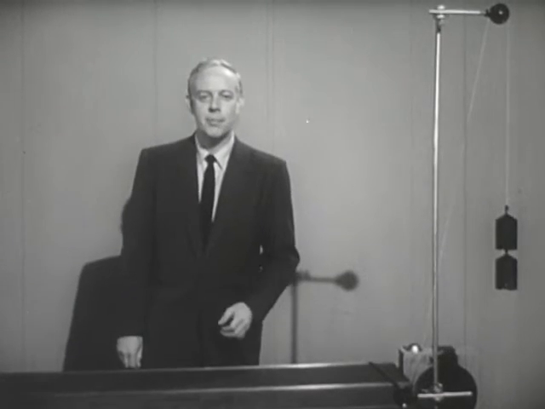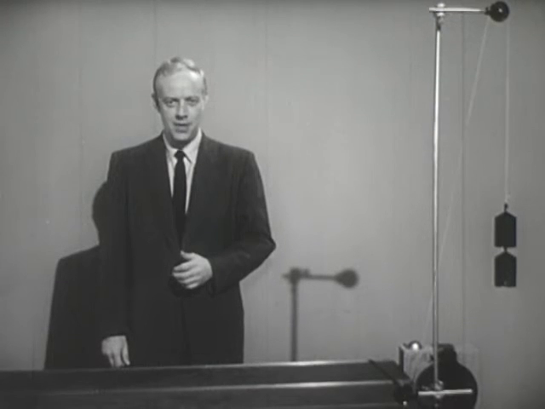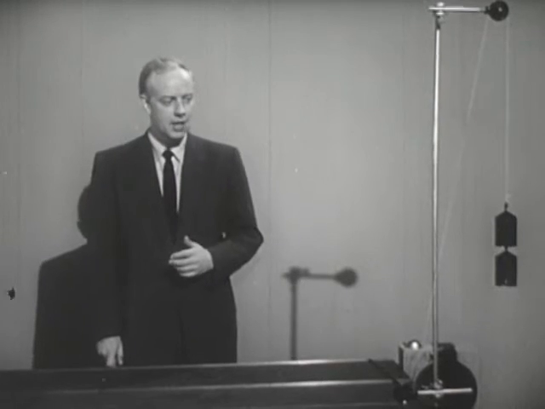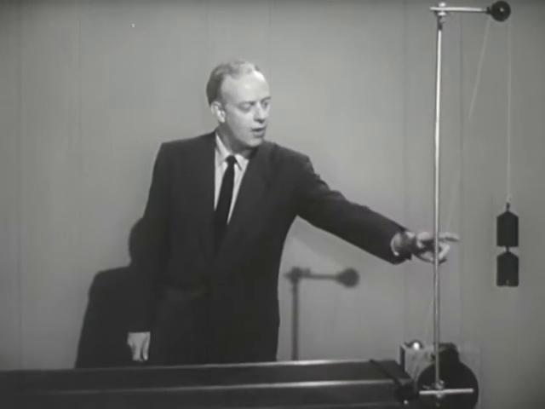So far, we've been talking about frames of reference moving at a constant velocity relative to one another. Now I'm going to do the experiment with the dropping ball again, only this time the cart will be accelerated relative to the Earth frame. These weights will fall and give the cart a constant acceleration.